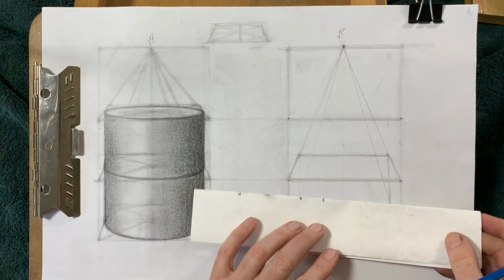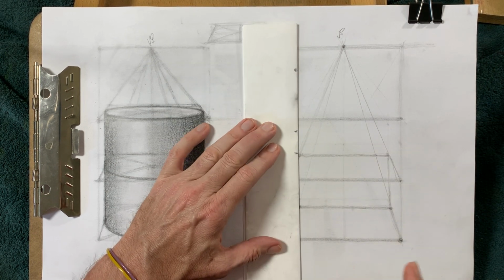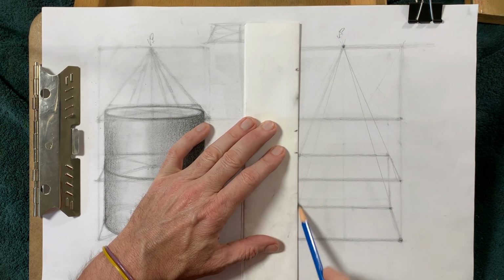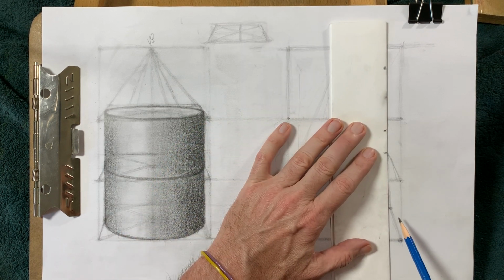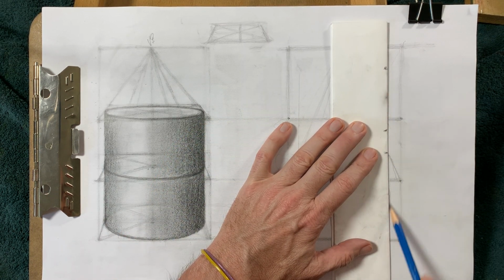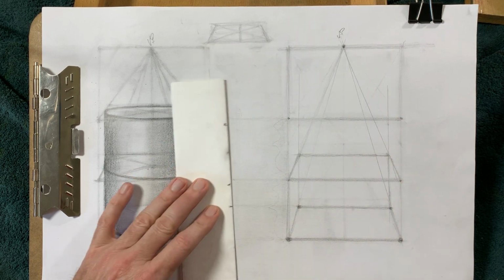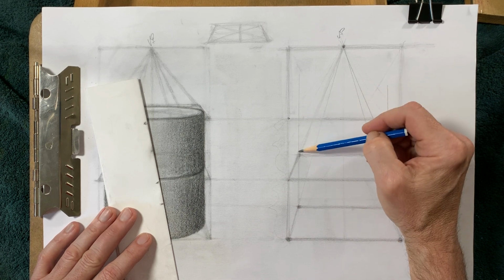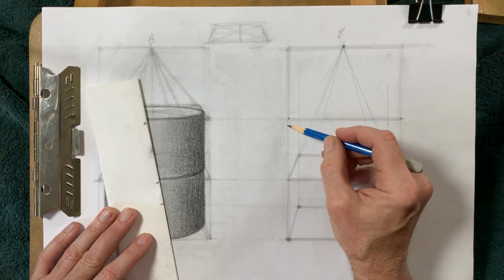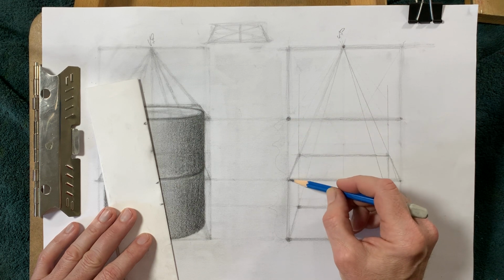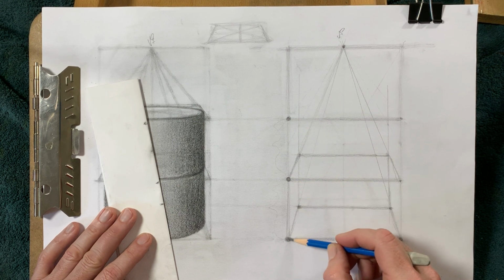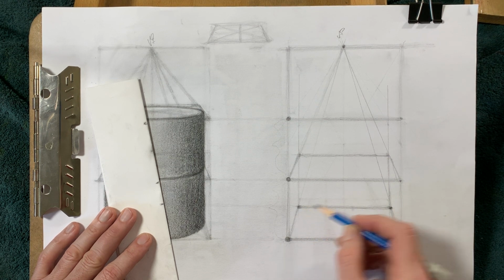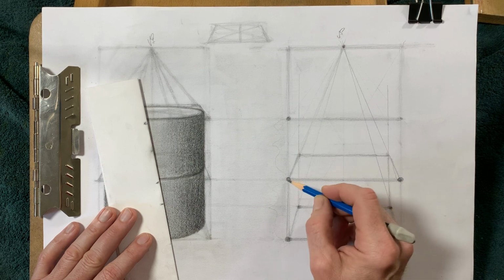This may be turning into a little bit more of a lesson in one-point perspective than I'm wanting it to, but oh well. Let's get a twofer. So let me see. If this is the front edge, I'm gonna pause a moment and reinforce my closer points and further points approach.